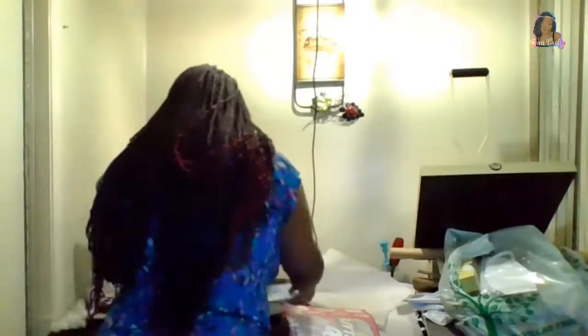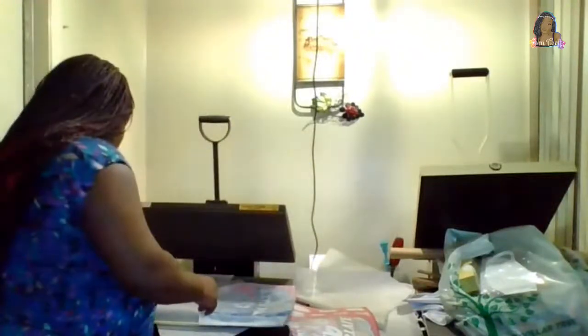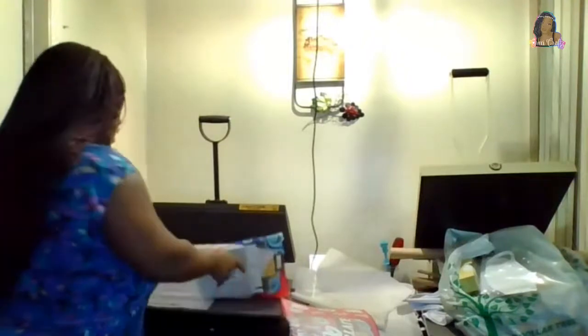Oh, that glue is hot, y'all. Burnt the heck out of my finger right now. Hot, hot, hot. You can also use gem tack to glue it. The hot glue is just a little bit quicker. Don't burn yourself like I did. This felt is super thin.